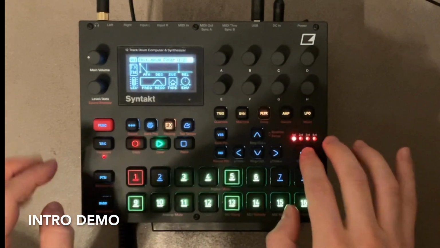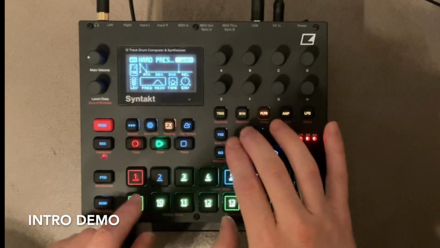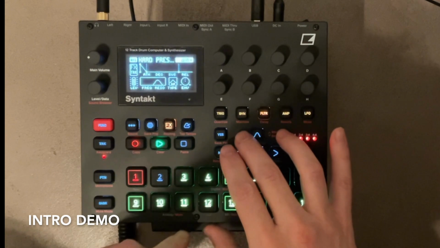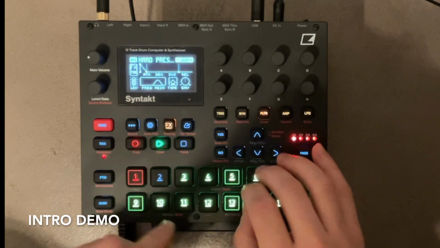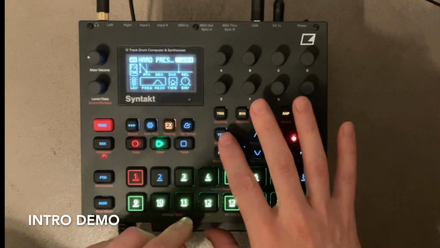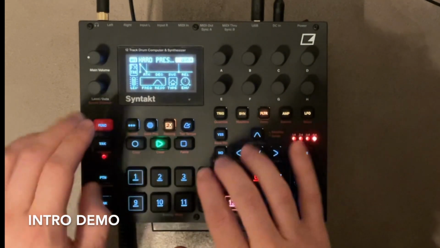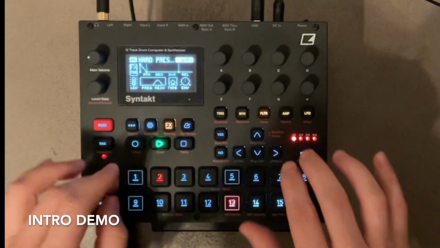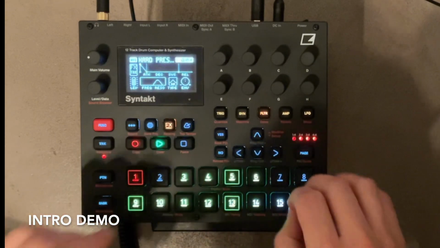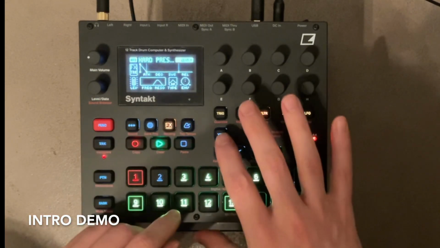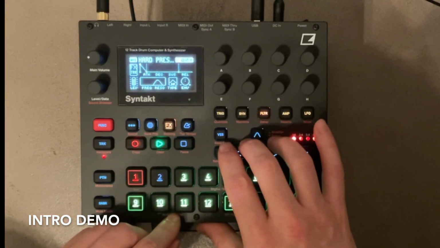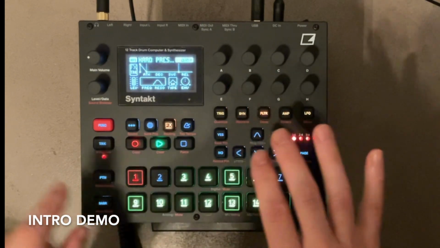Hi, I'm Human Program, and today I want to talk about how to set up a freeze delay on the Elektron Syntakt. What you're seeing is a demo of a way to use the effects block to make cueable freeze delays as performance effects on the Syntakt.